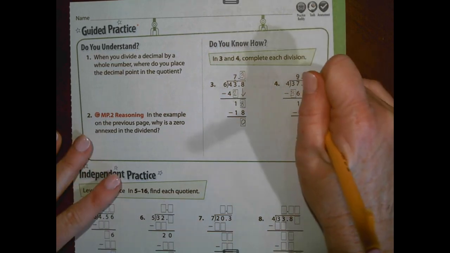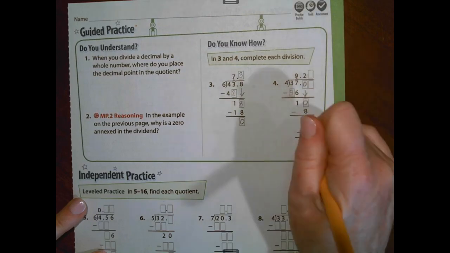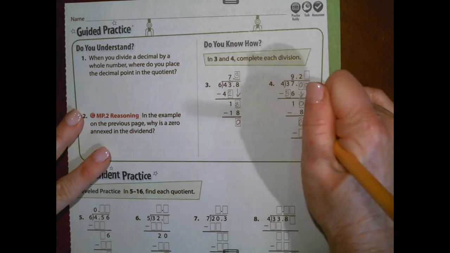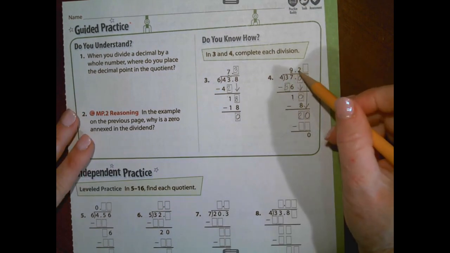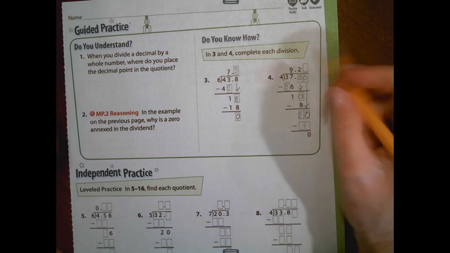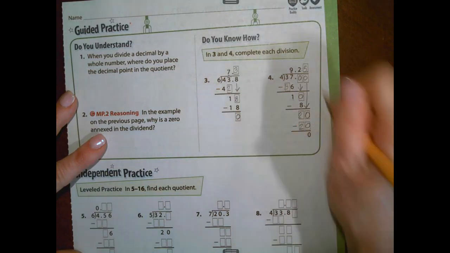All right, so you know what? I think it's 0. We bring down the 0. 4 goes into 10 2 times. 2 times 4 is 8. Yep. We bring this down. All right, let's annex another 0. I believe they're just annexing zeros here. Let's just check. All right. We can't have 9 2/10 remainder anything, so we keep going. So 4 goes into 20 5 times. 5 times 4 is 20. We subtract. Now we can stop with 9 25/100.